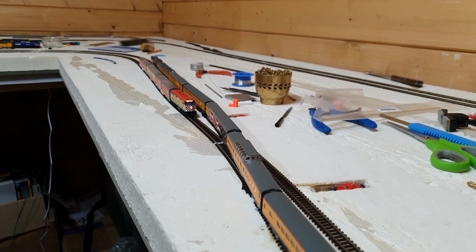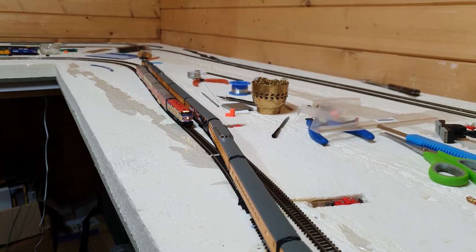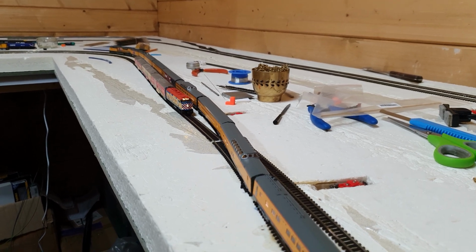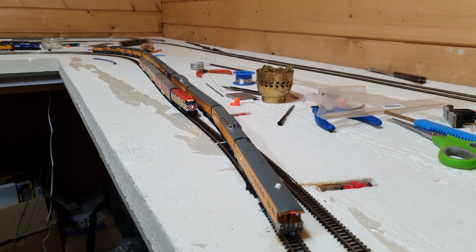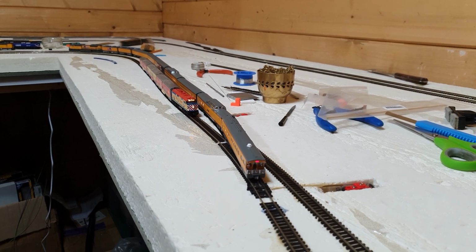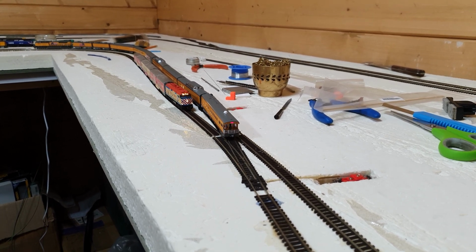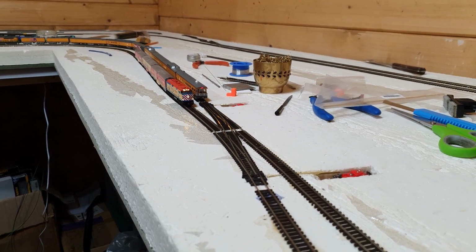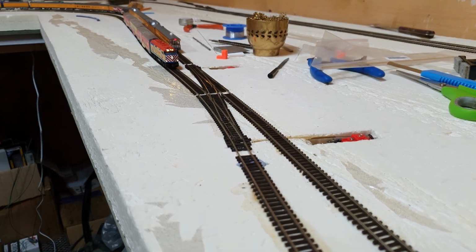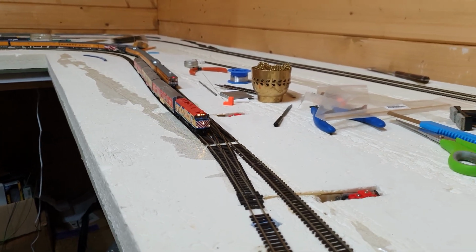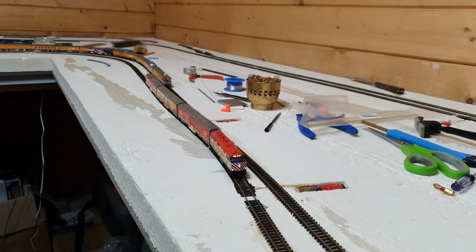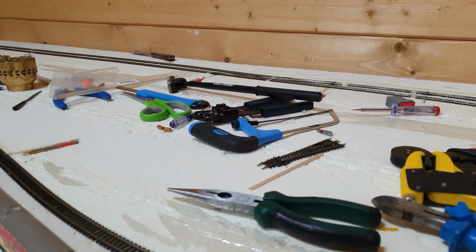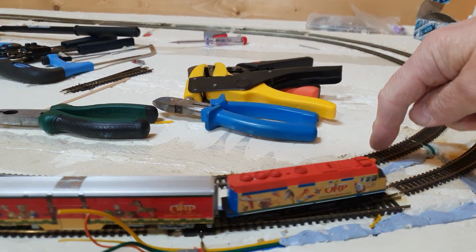I don't think it will, because the next train is going to stop in the station. Yeah, the points change, it's going. So that's now back on its route. So the next train will probably have to use that line.